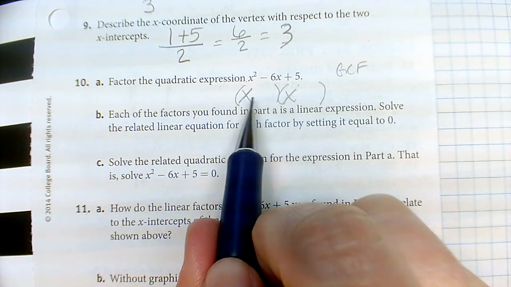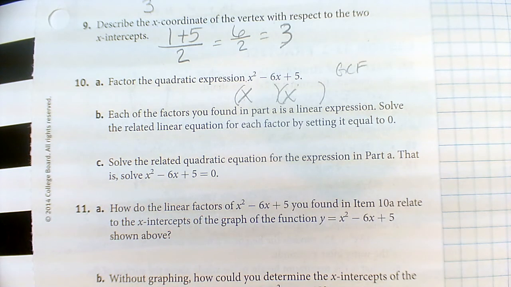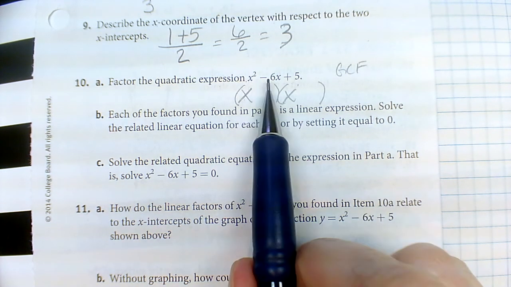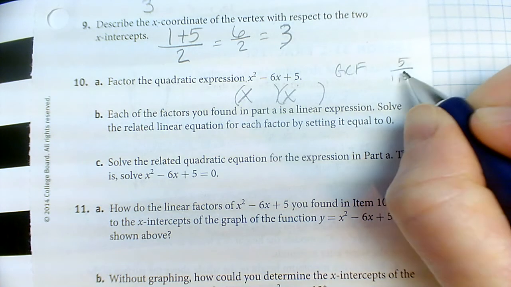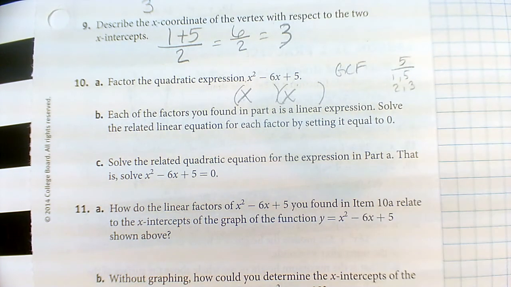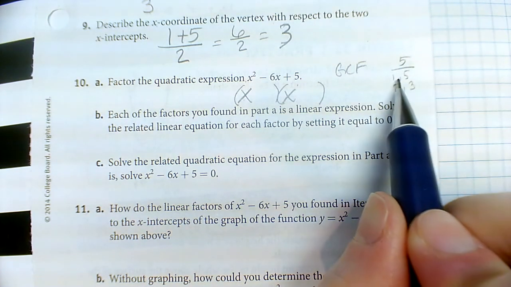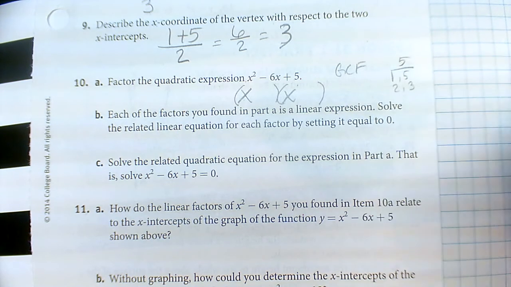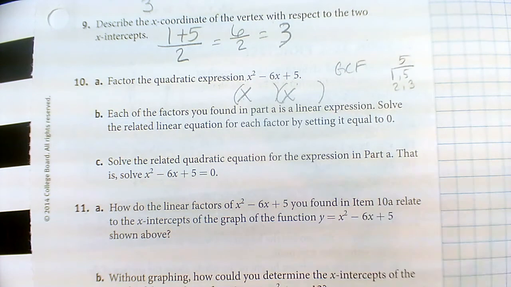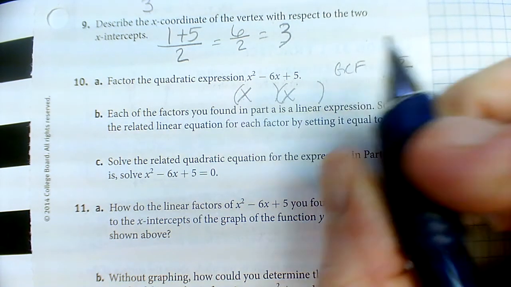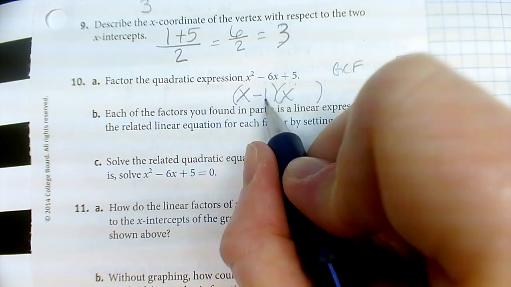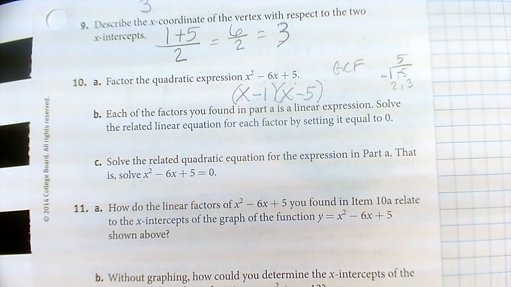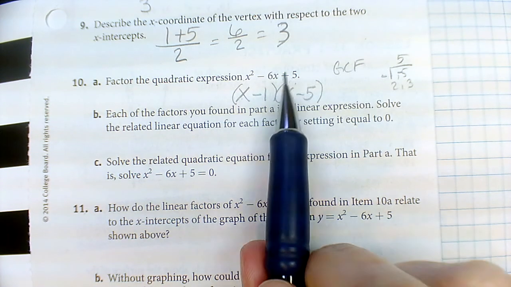So I've got x as the first term in both binomials. I need factors of 5 that add up to negative 6. All right, so factors of 5, what are my options? 1 and 5, 2 and 3. Well, 2 and 3 are not going to add up to 6, but 1 and 5 will add up to 6, right? And if I need the last term to be positive and the middle one to be negative, then both of these terms need to be negative. All right, so I'm going to have (x minus 1)(x minus 5). And of course, you can redistribute that and see if that gives you the original quadratic, okay?